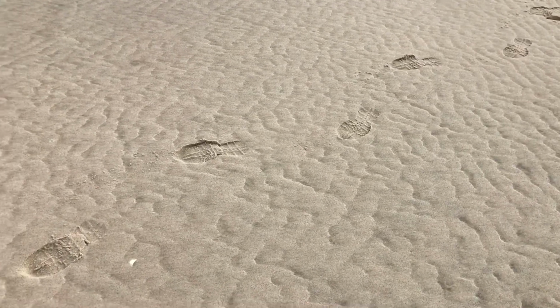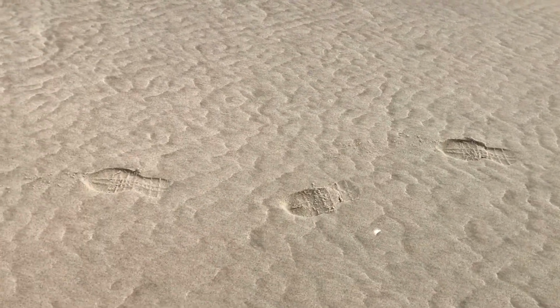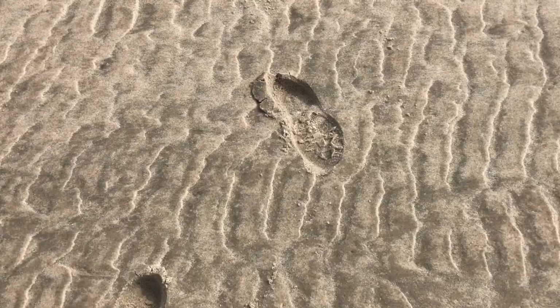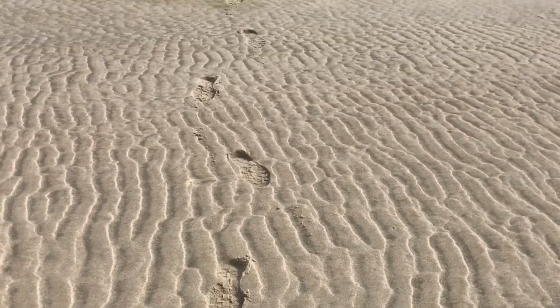So the next time you visit either a South Shore or North Shore beach, take a closer look at what you can find beneath your feet. The sediment here reveals the geological history of how Long Island came to be.